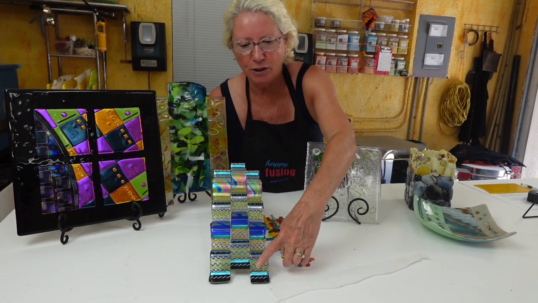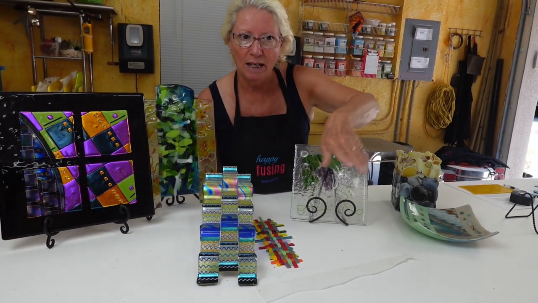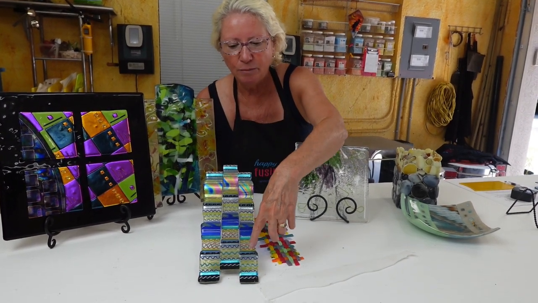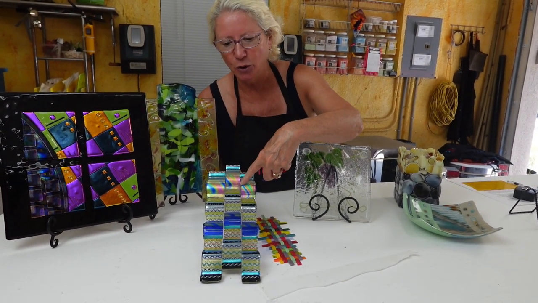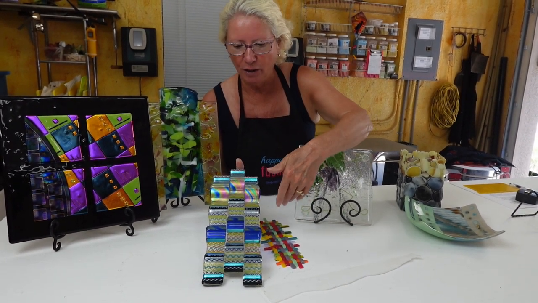So the physical texture comes because I took these 3 pieces, I slumped them over the same mold. It's a mold that has a wavy pattern to it. Slumped them over the same mold, then I glued them to a single piece of glass in such a way that I staggered the design. So you have this fabulous texture going on here.